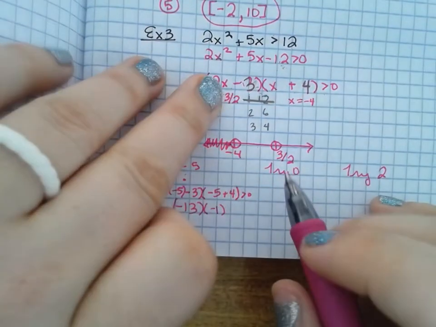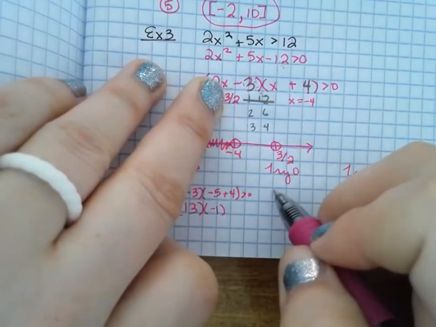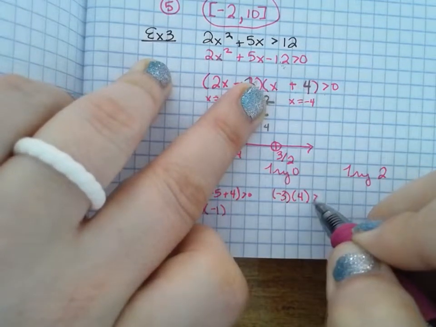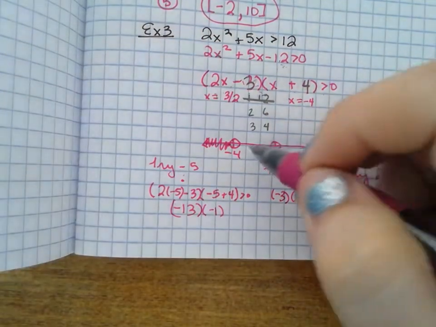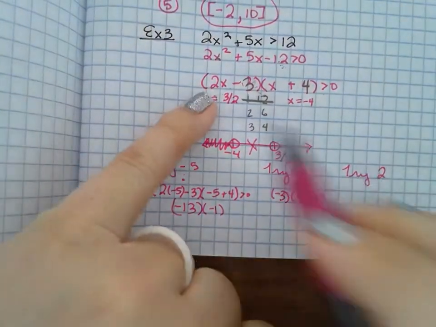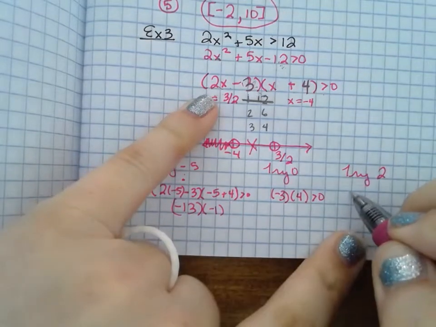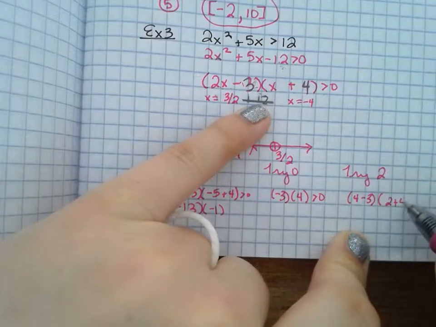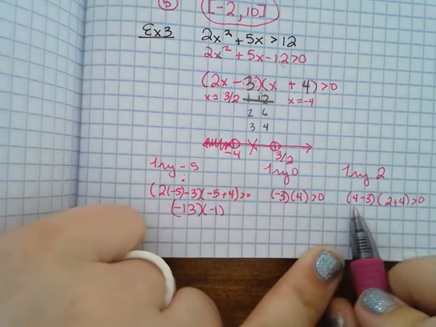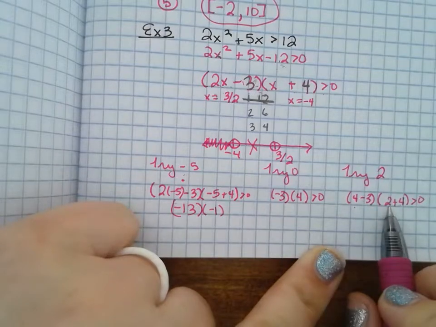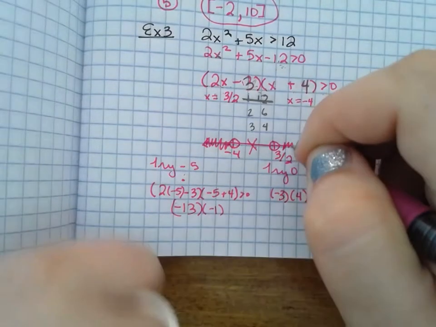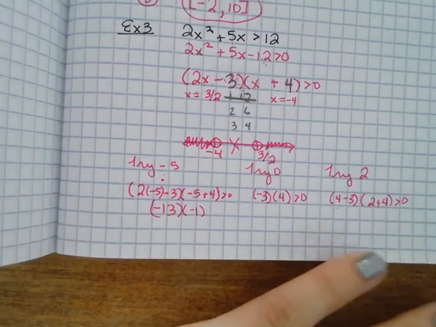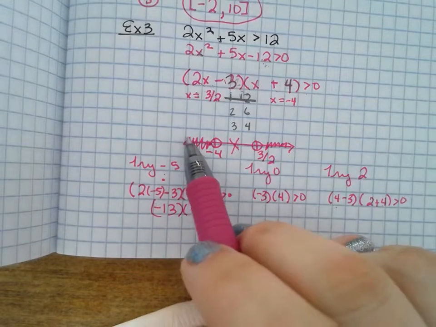So if I plug in a 0, that's going to be -3 times a positive 4. Is that greater than 0? Then over here, if I try a 2, 2 times 2 is going to be 4 minus 3. And over here we have 2 plus 4. Well, that's going to be positive, and that's going to be positive. Is a positive times a positive greater than 0? Yes. So now we need to write this in interval notation. How do I write this piece?